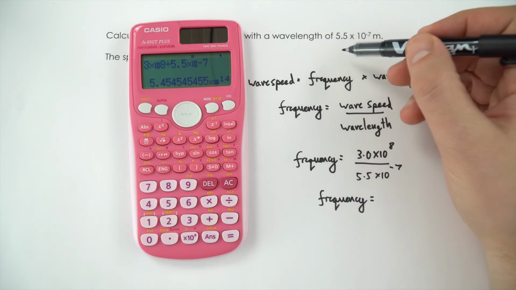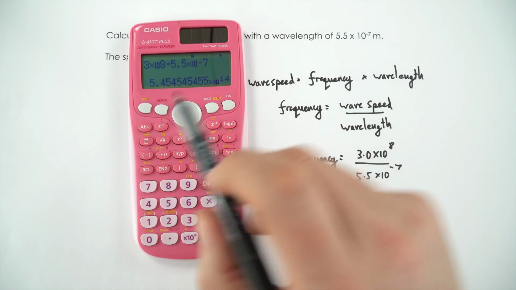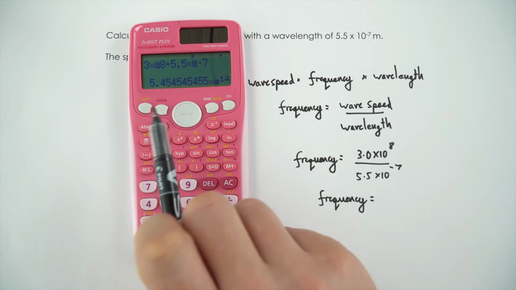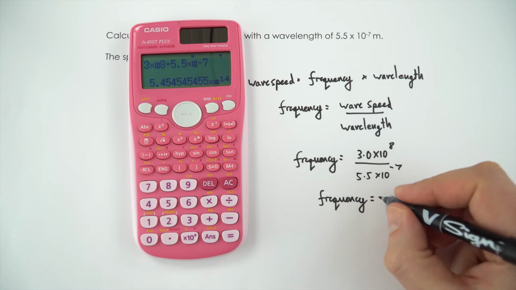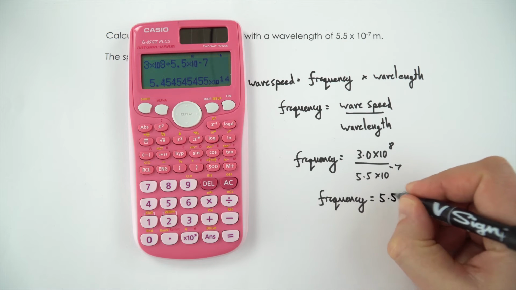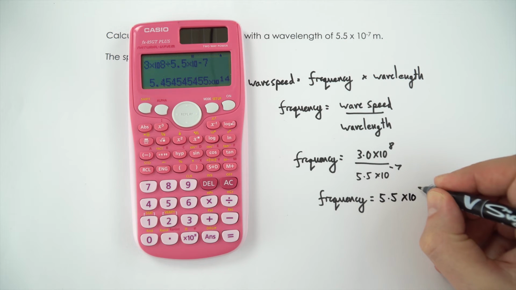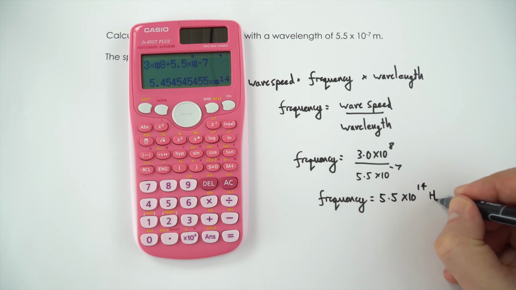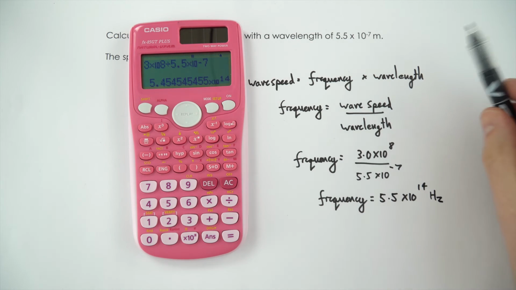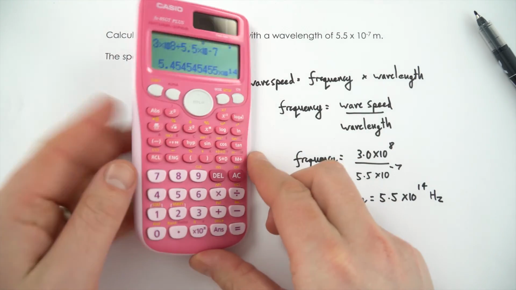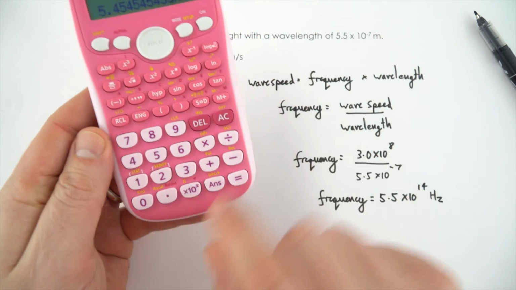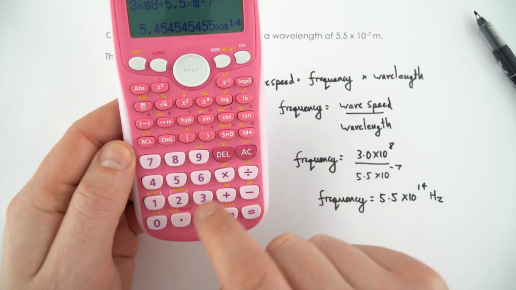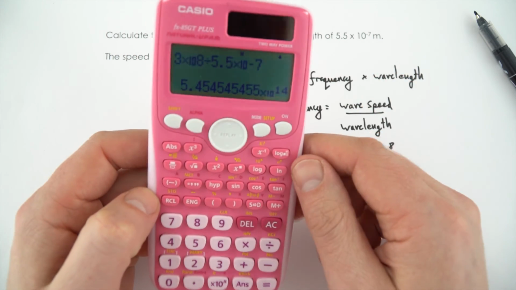Now, the question's given me data to two significant figures, so I'm going to round this to two significant figures, which in this case would be 5.5 times 10 to the 14, and the answer, because it's a frequency, the unit is hertz. So that's all there is to it really. When it comes to using standard form with your calculator, there's often a button down at the bottom, you press that, and then it all pretty much makes sense.